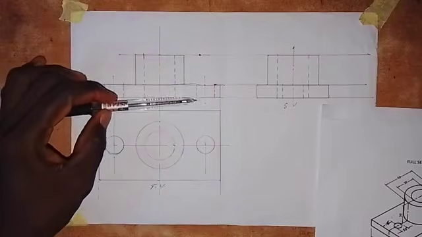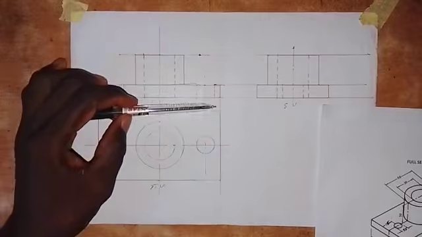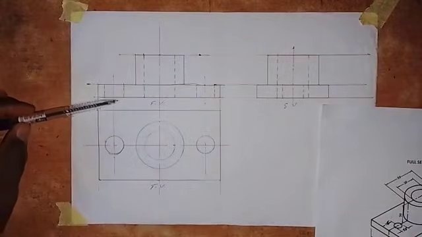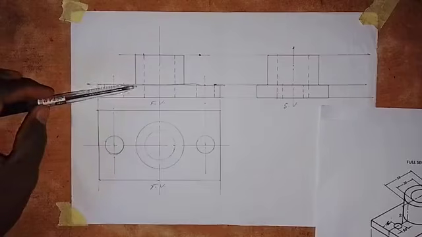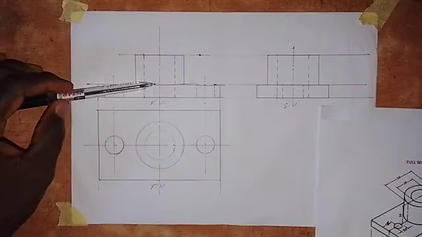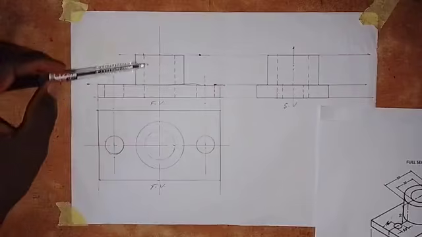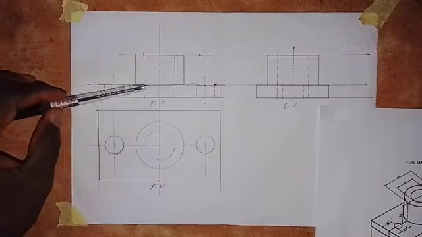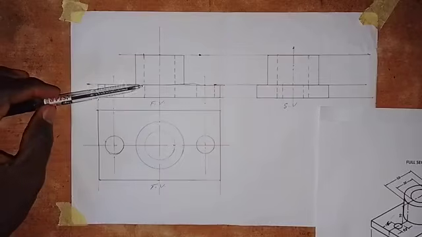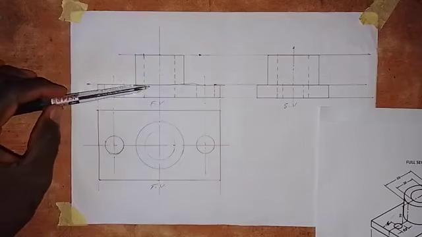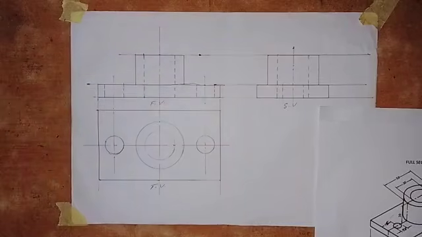Then this line will also be a complete thick line, as this also will be a complete thick line, and also for this and for this. And then this line will not be there again, because this is a true hole. This hole goes down to this end here. So this line will not be there again. So that is what we are going to do.